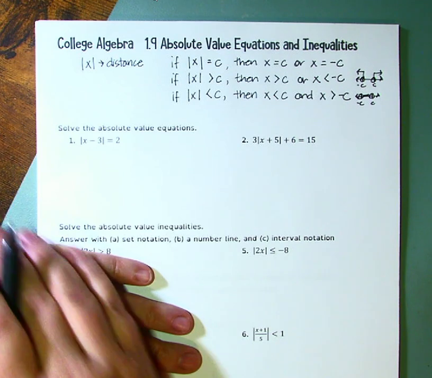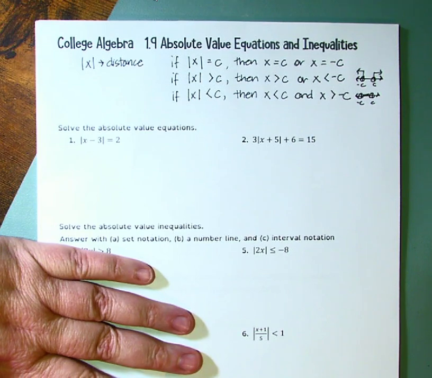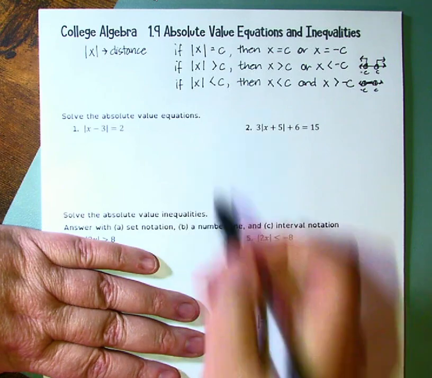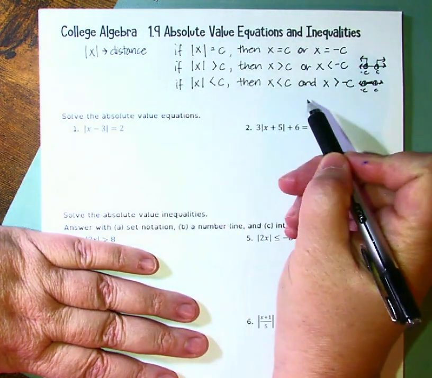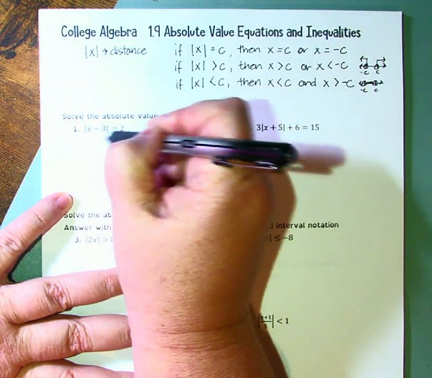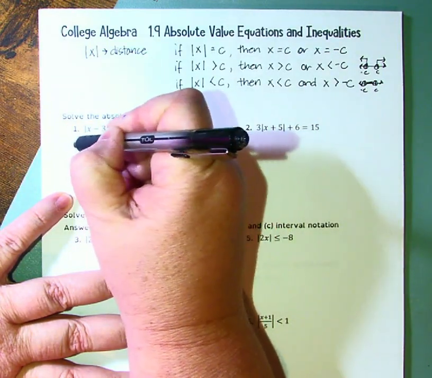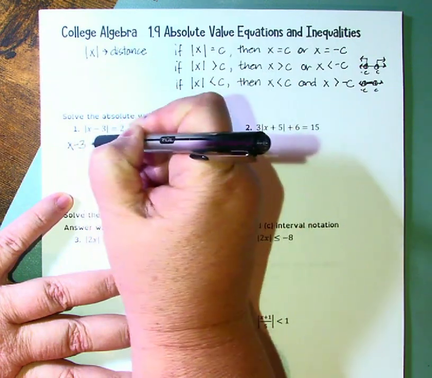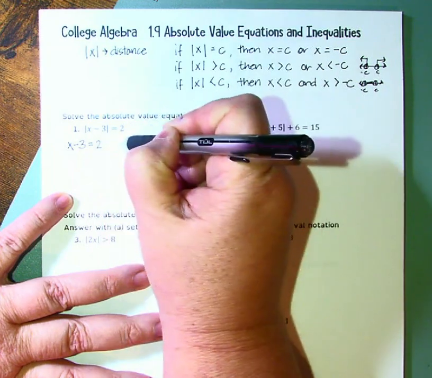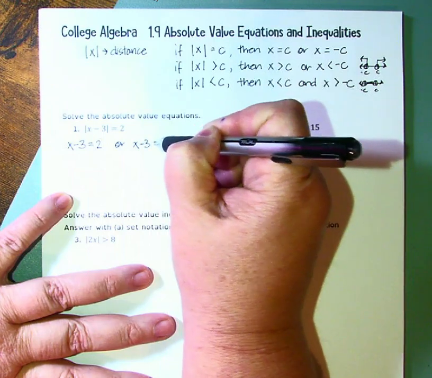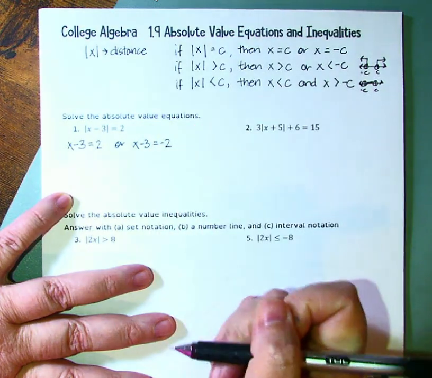All right. Solve that first one. The absolute value of x minus 3 is equal to 2. If we use our 3 tips here up at the top, since this is equal to 2, what's inside the absolute value, that x minus 3, could be exactly 2, or it could also be true that that x minus 3 is the same as negative 2.